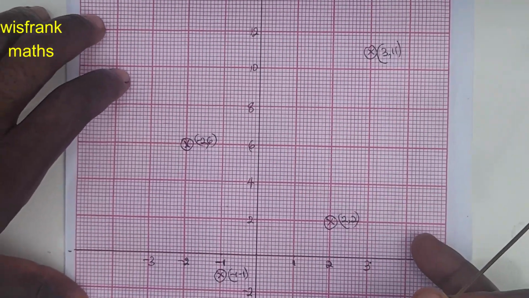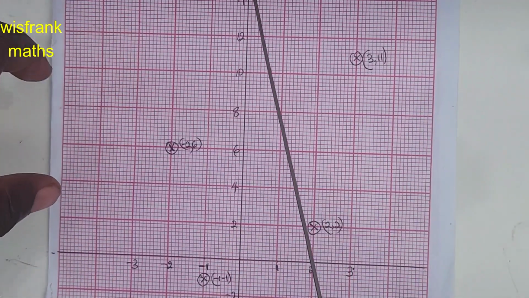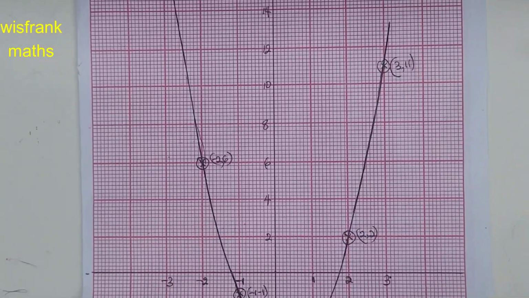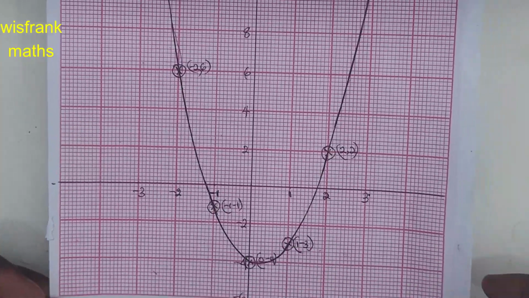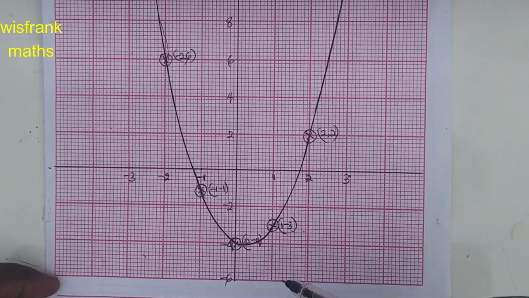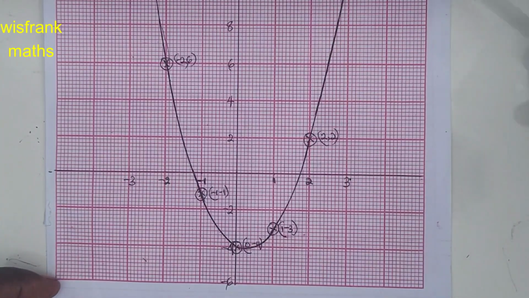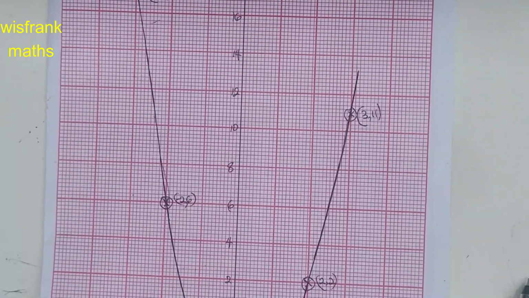So these are the points, and we are going to join them together, and we have it as. So this is the result of the points that we joined together. So we have this curve going this way. So this is the curve. So that is how the graph looks like.